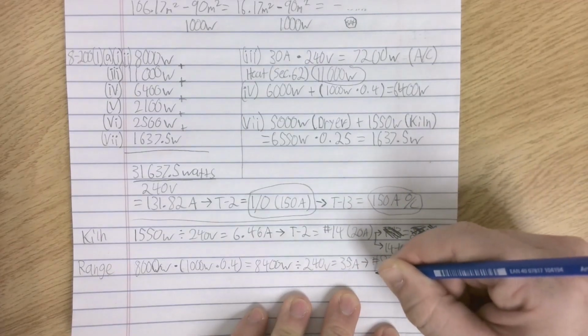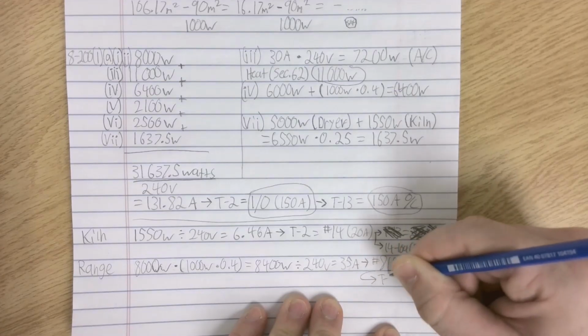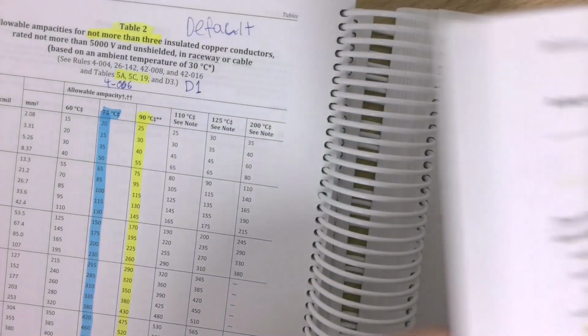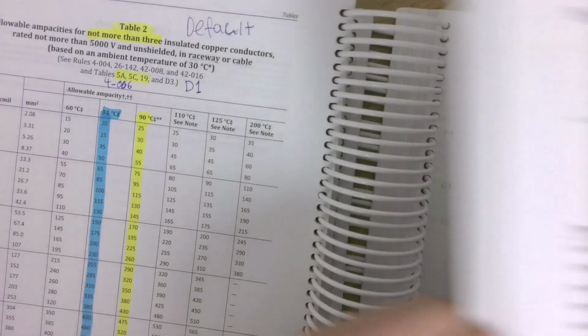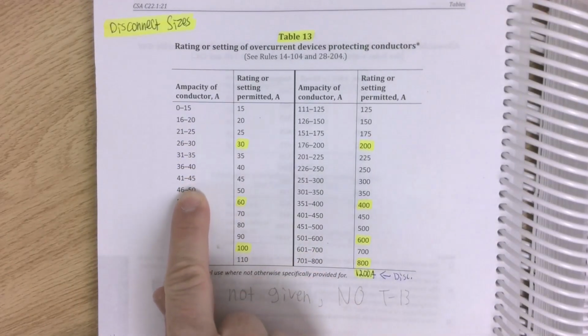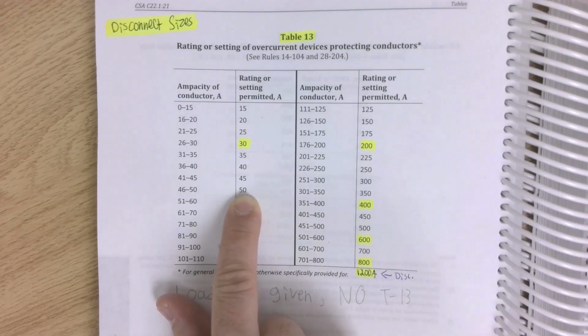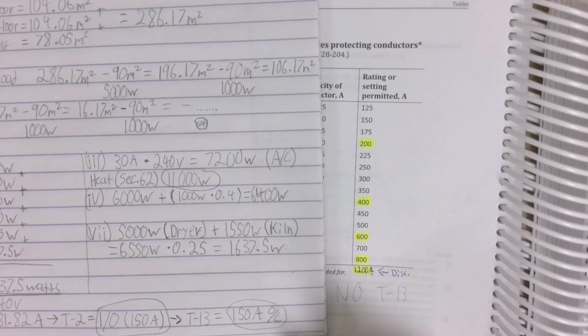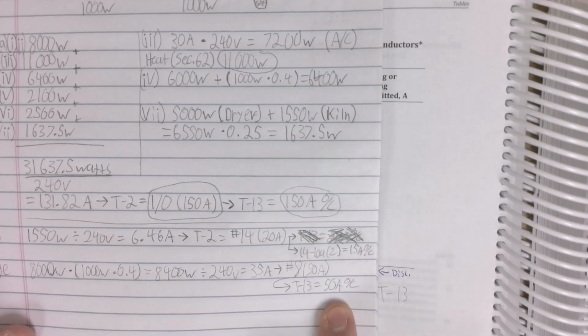Now I'm going to take that to Table 13. Sometimes I'll have a variety of highlighters doing one of these big calculations just to mark all the tables and stuff that we're going to need. Save yourself the time from flipping. Table 13, 50 amp wire, 50 amp overcurrent, perfect, covered. Sorry, I should show the camera there. So there's my overcurrent and there's my wire for the range.